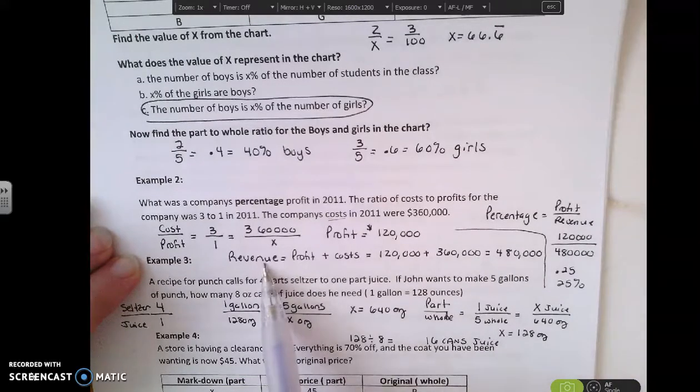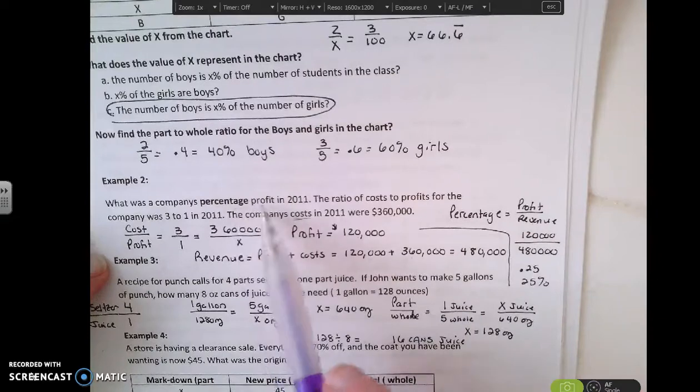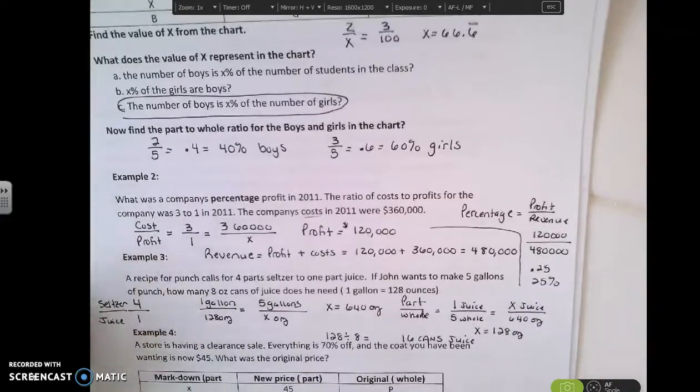So the revenue is the profit plus the cost, which is $120,000 plus the $360,000, which is $480,000. So my percentage is profit over revenue, $120,000 over $480,000, which is 25%. So the percentage of profit is 25%. So a lot of information in there.